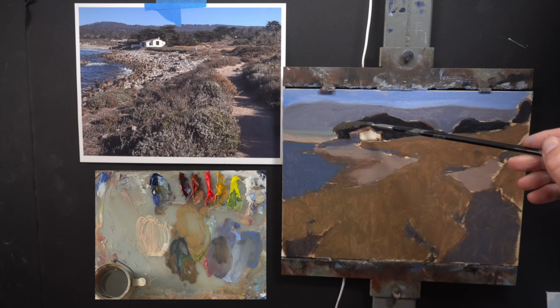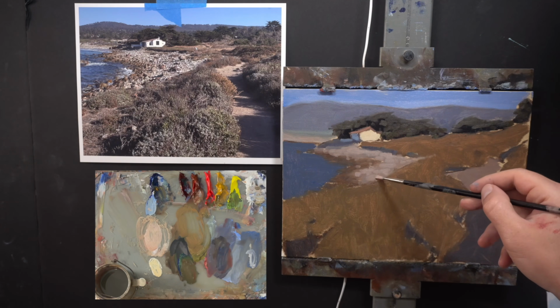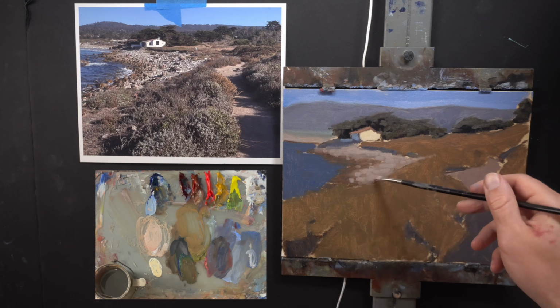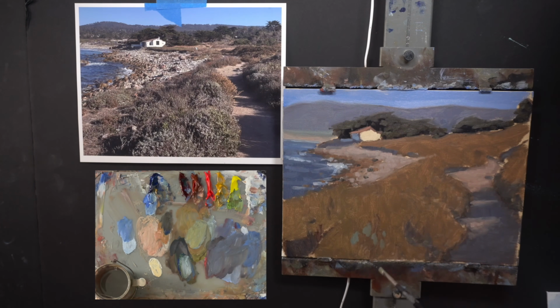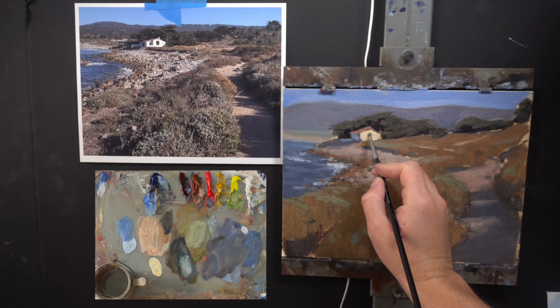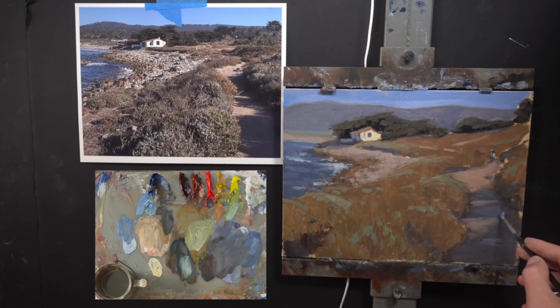Photos make this even harder because they flatten space, exaggerate contrast, and hide depth. So as a painter, you need to simplify shapes, adjust the values, and redesign the scene to communicate depth and focus. Once you stop copying and start translating, landscape painting becomes easier and you have much more success.